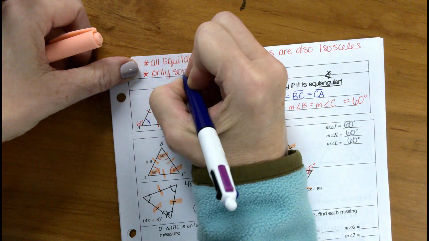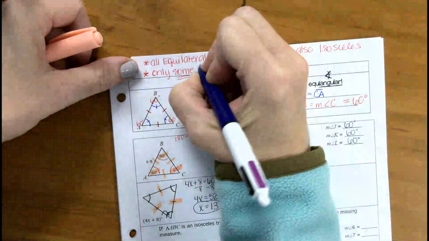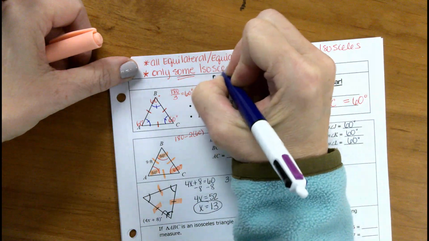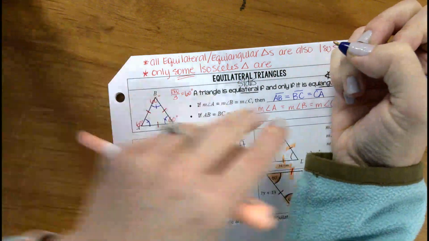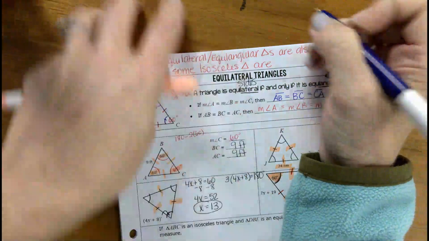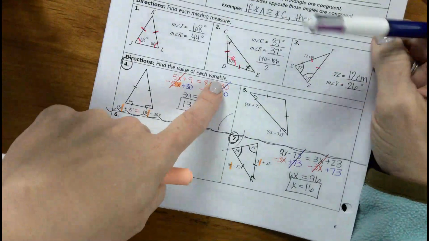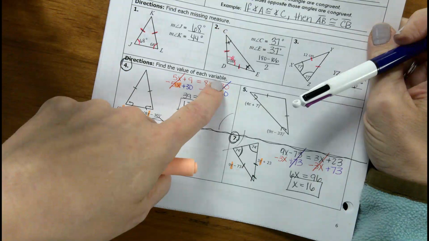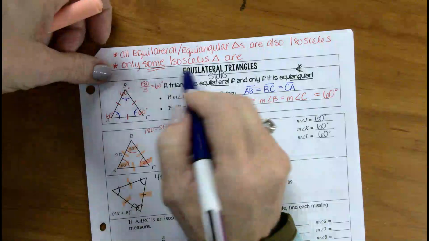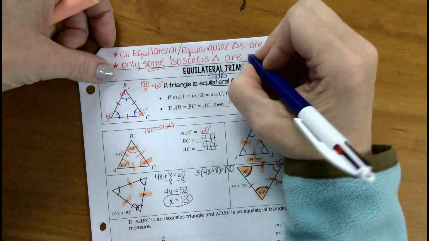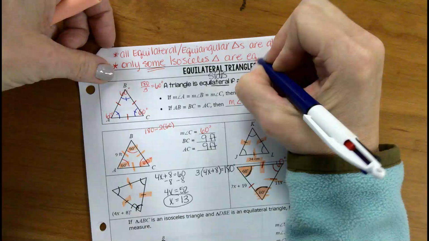Only some isosceles triangles. We saw on the previous page, were these equilateral, equiangular? No. So some of the isosceles triangles in the world are equilateral, equiangular.